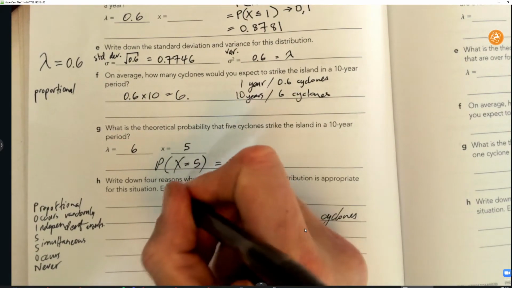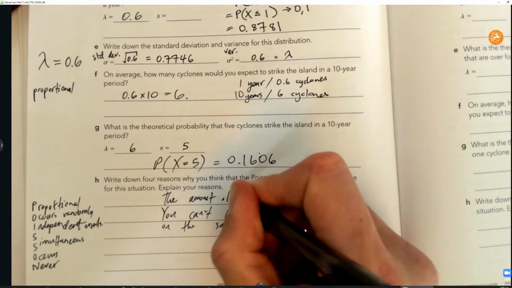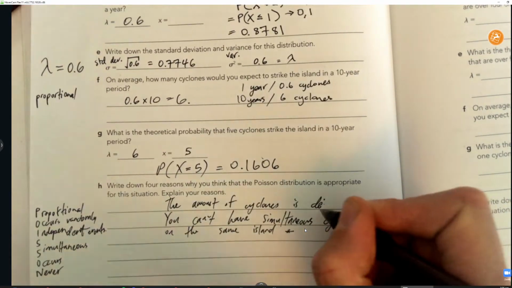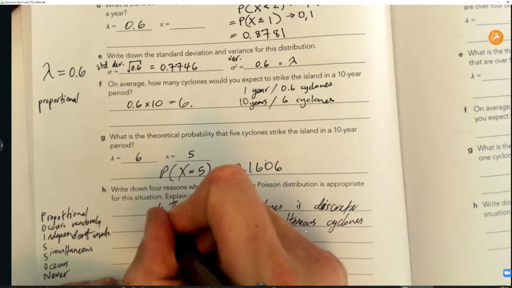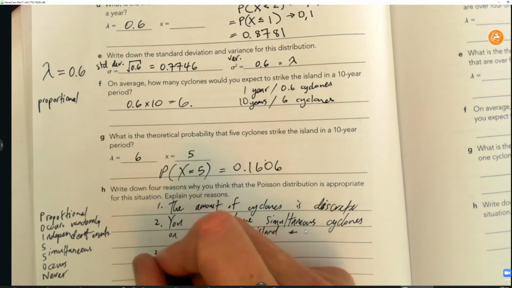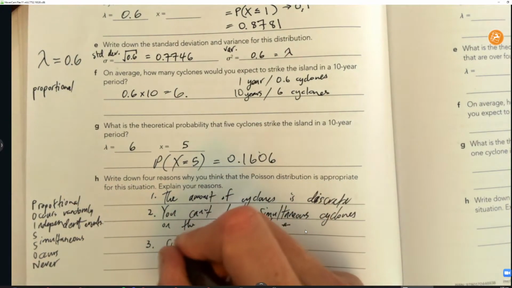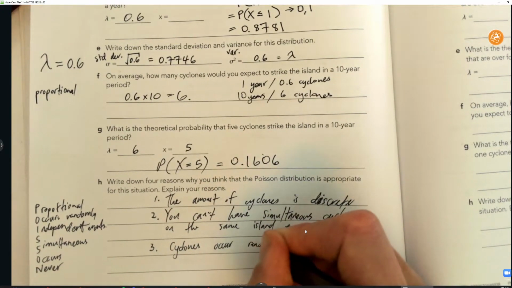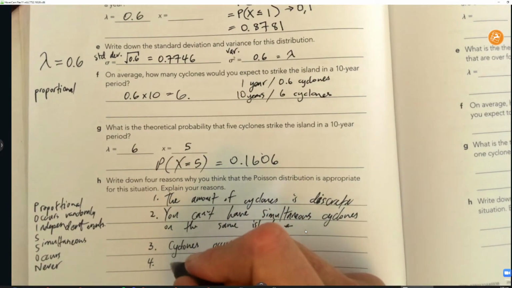Discrete, because it's a discrete distribution, the amount of cyclones is discrete. If it's a discrete number, it means we can't use triangular, rectangular, or normal, which are continuous distributions. What's the third reason we're going to go for today? I'm just going to go cyclones occur randomly. Are they independent?